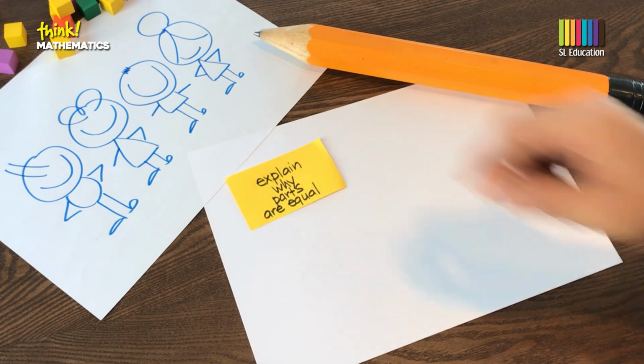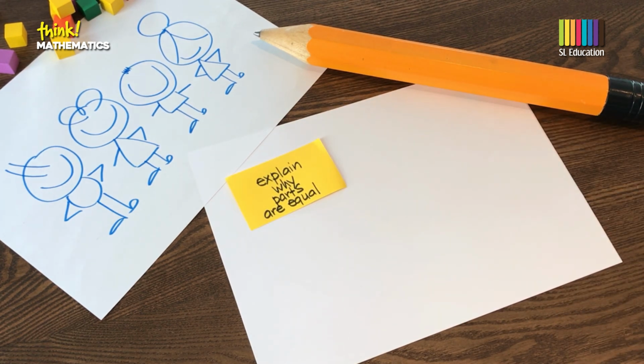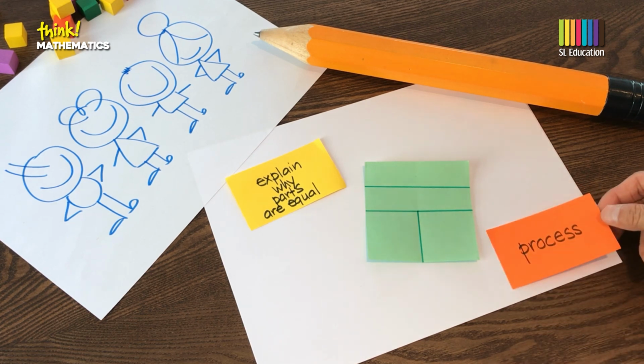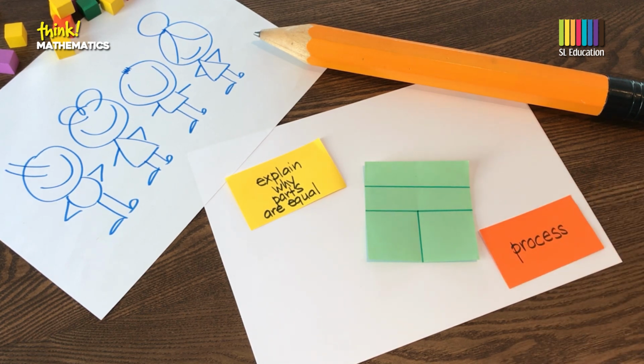We can also ask them to explain why parts are equal. And if they are able to do so, perhaps by saying, well, I can cut the square out and then cut the square up into two equal halves. And then I can arrange the pieces I get on top of the rectangle. Alternatively, they could show it to the teacher. Explaining why parts are equal is an example of assessment of process.